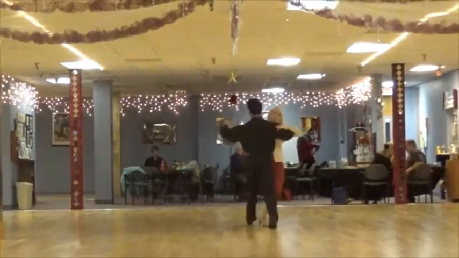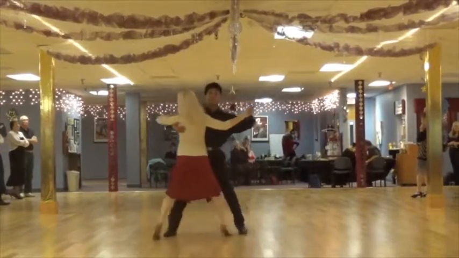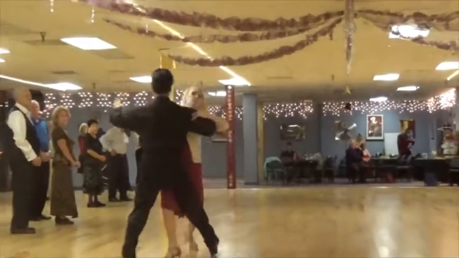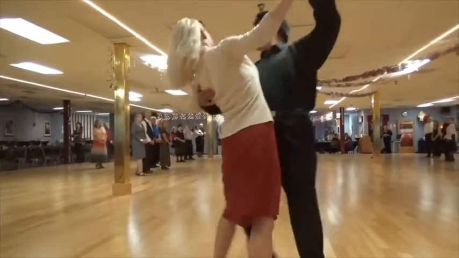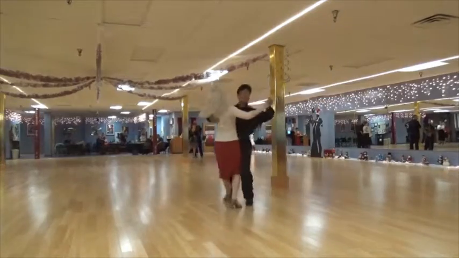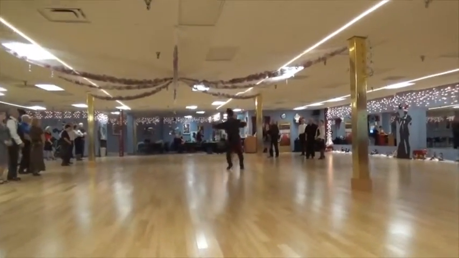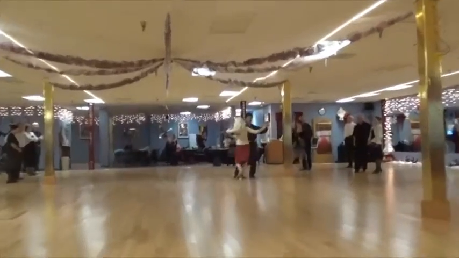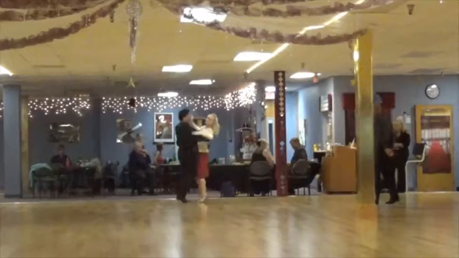1, 2, 3, 4, 5, 6. 1, 2. We're going to change direction, and then go to the right. Now notice the sway, and I'm going to bring it back, change the direction, going right back to the left turn. Change the direction, going right back into the right turn. Notice I'm stepping between her feet, and she's stepping between mine.